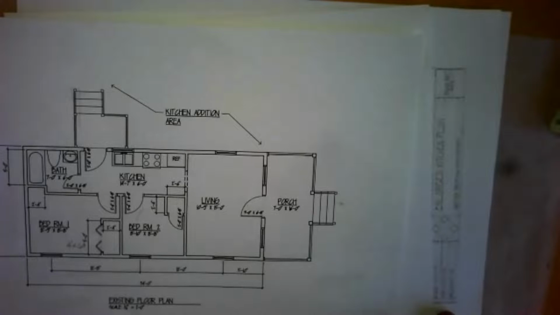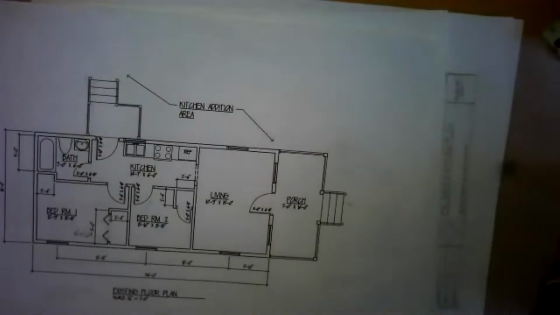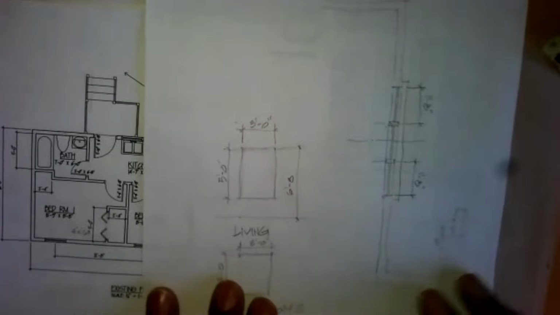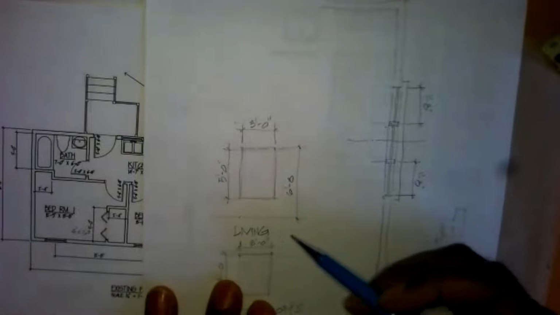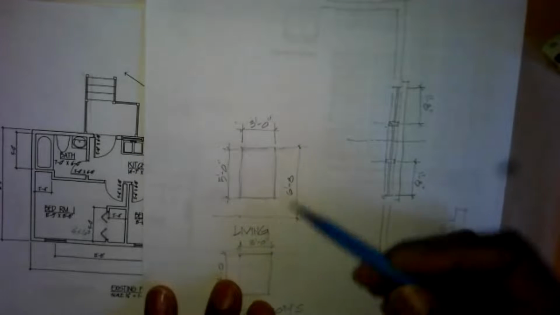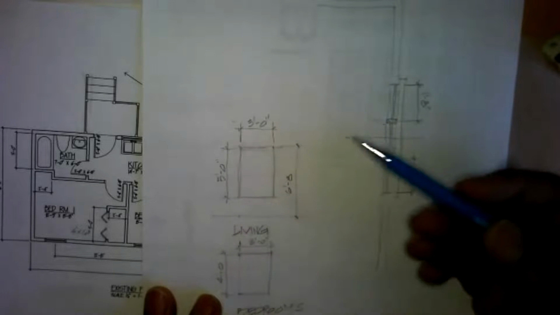It's going to match the head height of the doors. If you can see my little sketch here, for the windows in the living area, as I just mentioned, the head height is going to be 6'8".